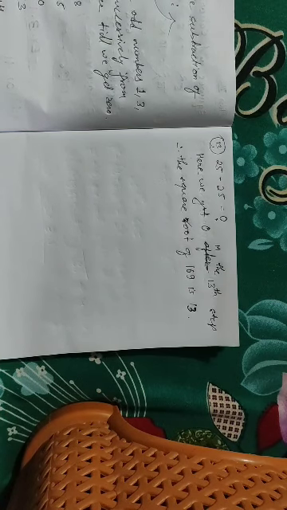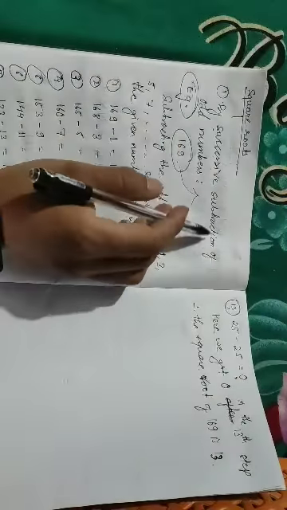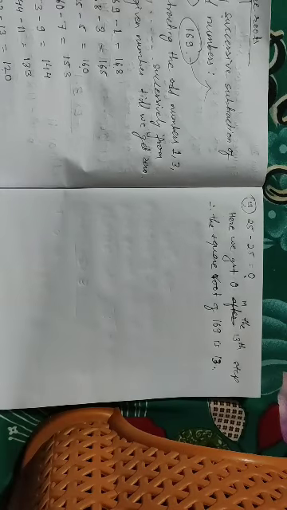So you have to count the number of steps. After how many steps you get 0, that will be the square root. Suppose if I get 0 after the 25th step, then my square root will be 25. Okay, so this is how we have to find the square root by the successive subtraction of odd numbers.